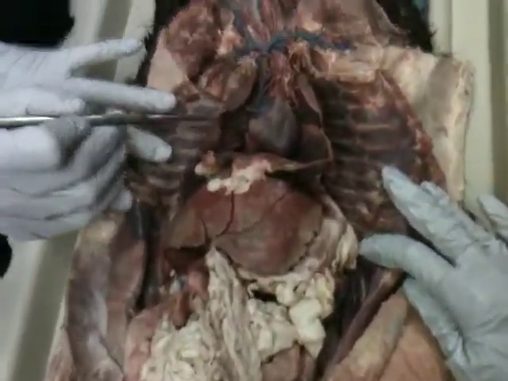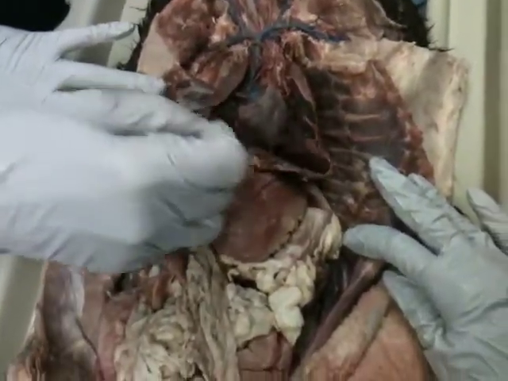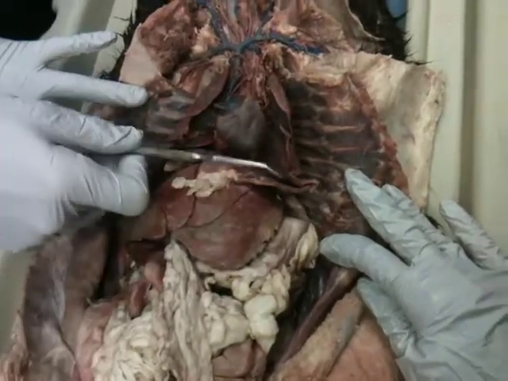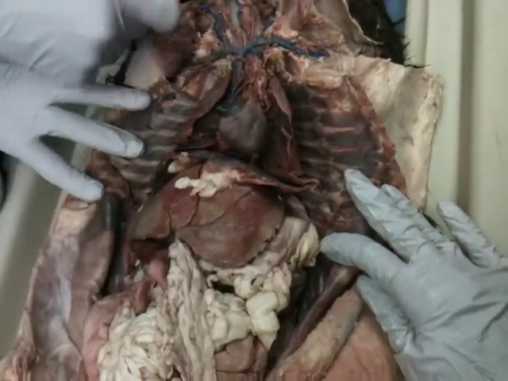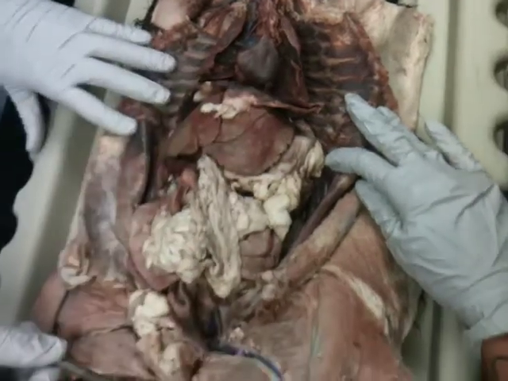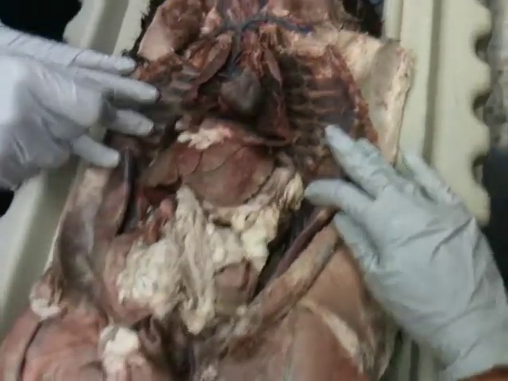The lungs here. We have the diaphragm. The diaphragm divides the superior thoracic area from the inferior abdominal area. The diaphragm.